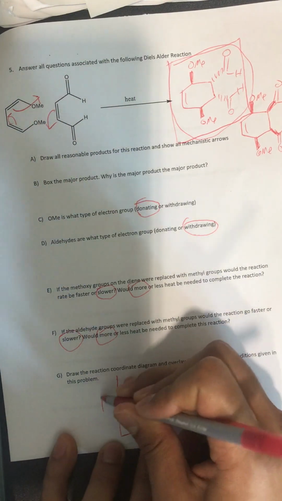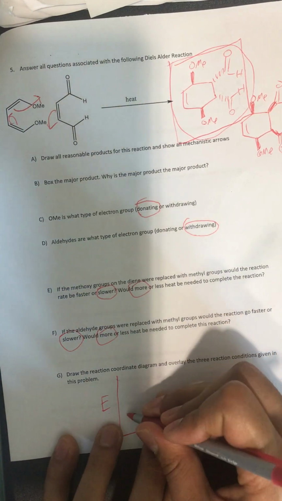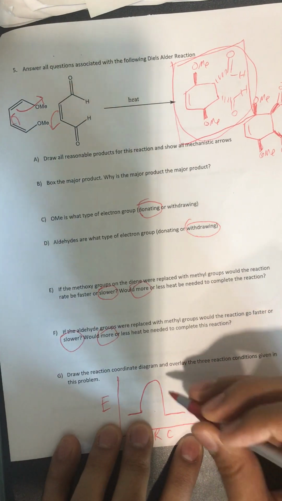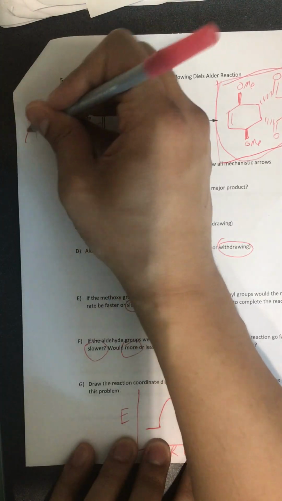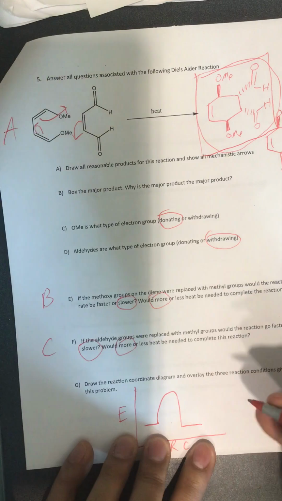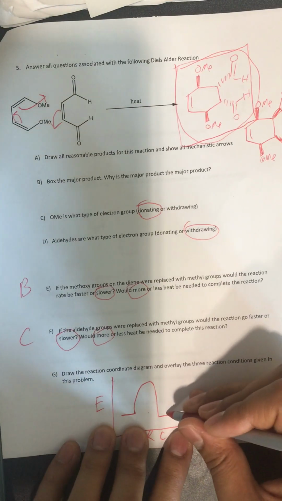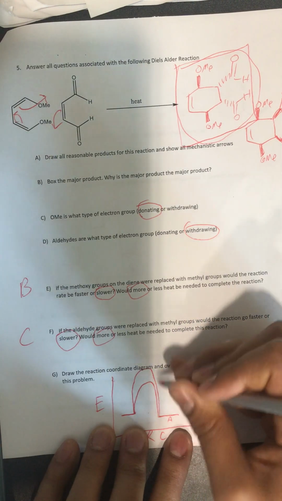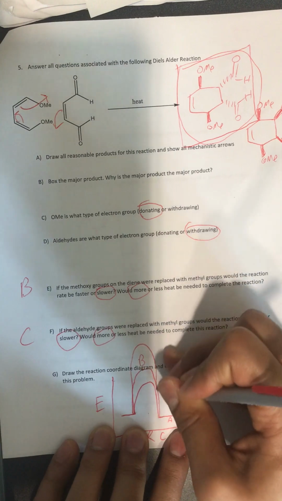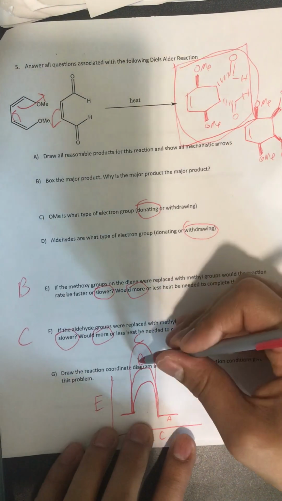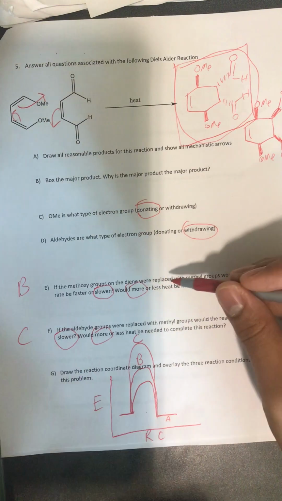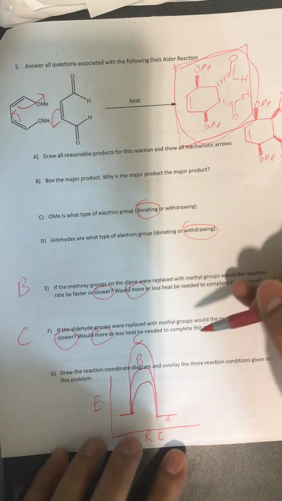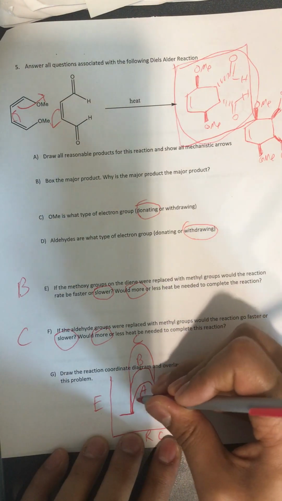So, energy. Let's just pretend like the intermediates are all the same. This would be, and then it goes down to energy. So let's just say this is A, B, C, right? So say this is A. That means for B, it's going to be higher in energy. And again, we're just pretending like they're all going to be the same energy. They probably won't be. And C is going to be here. The reason why B is lower in energy than C is because you're still having a donating group on the diene and a withdrawing group on the dienophile, versus in C, you're going to have donating groups on both. So C is going to be slower. So these are the transition states.